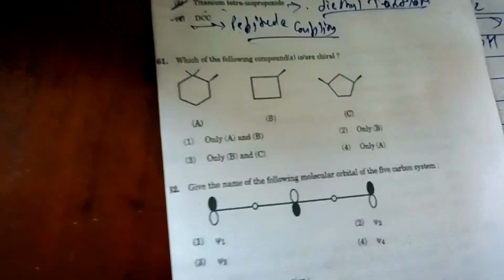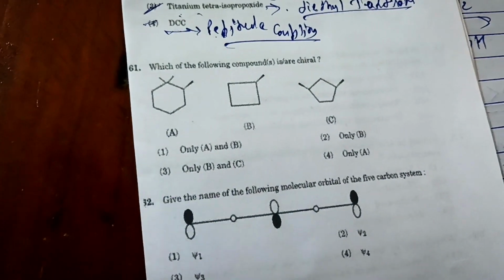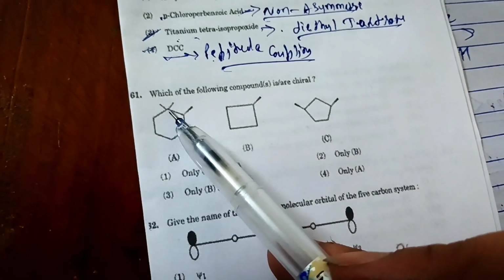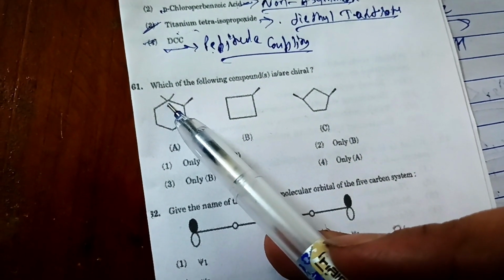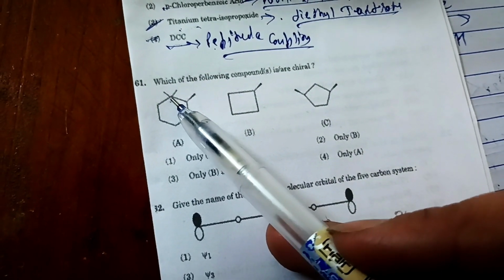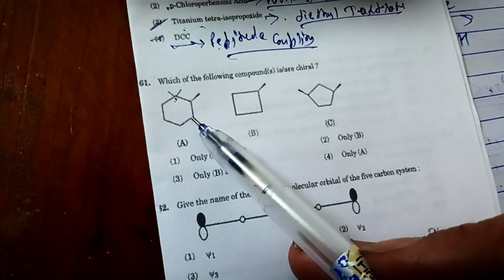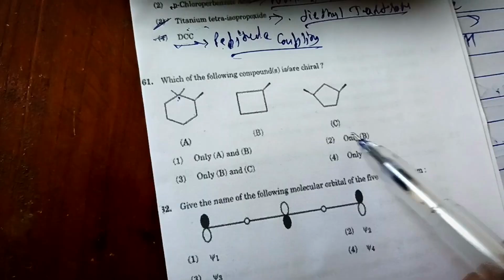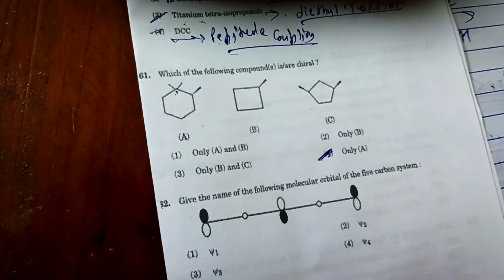So if we check the chirality, we know that only A will have the chiral center, because here the CH group is there. That means here there will be sp3 hybridization, and here there will be sp2 hybridization for this CH3. So A will be the correct answer. Okay, next.